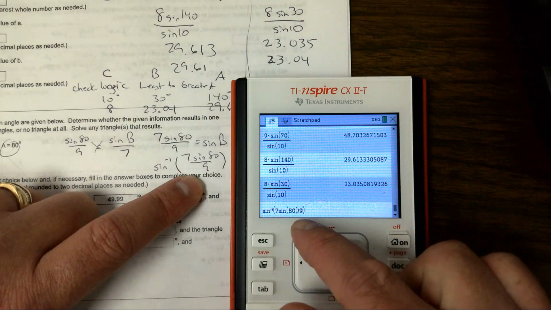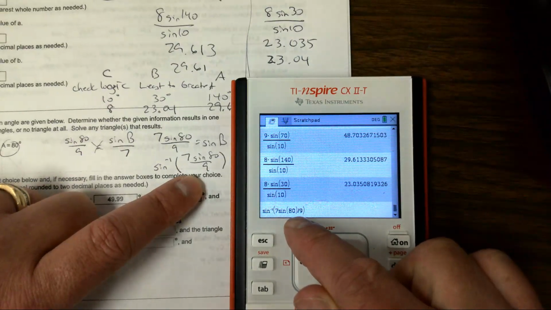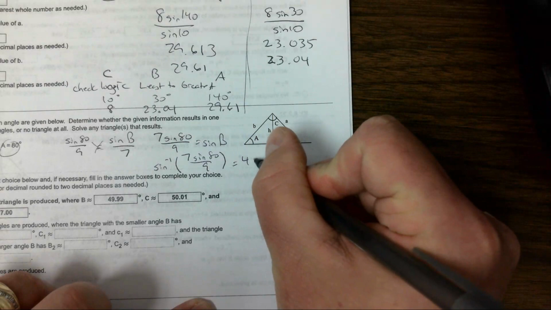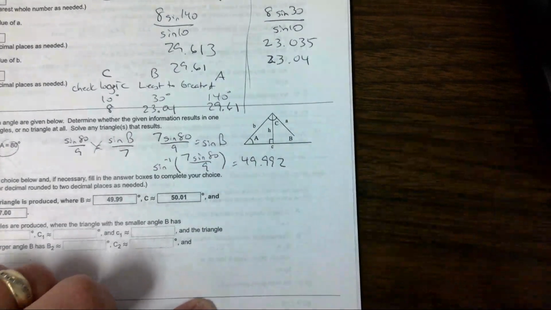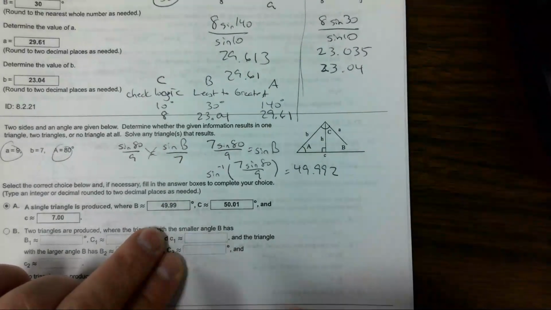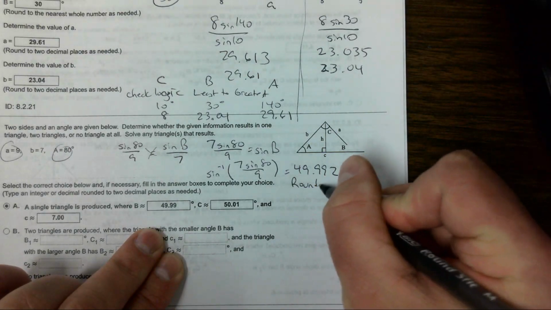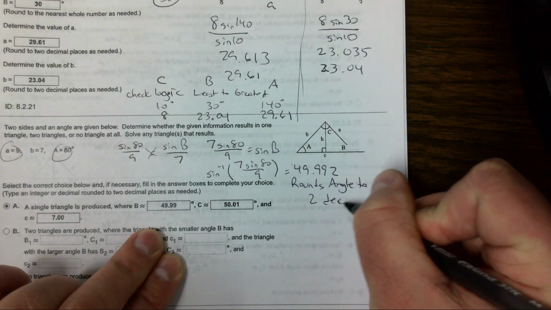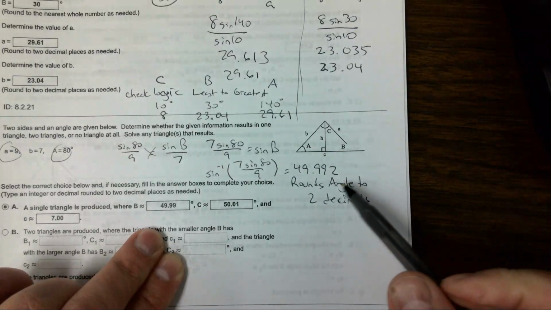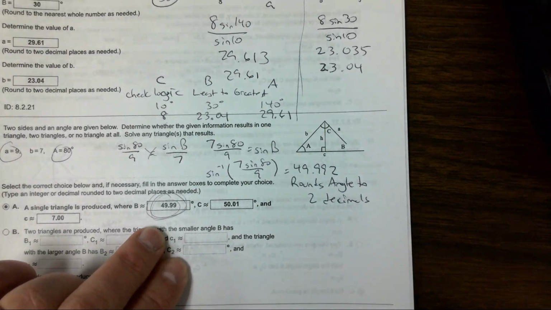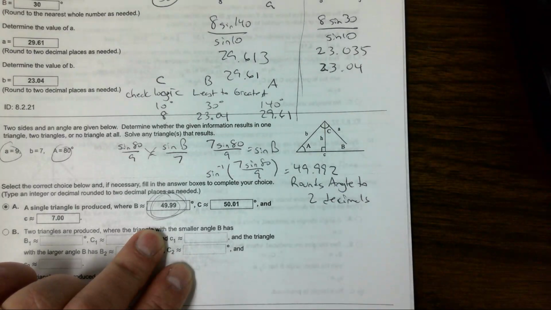Now notice I had to move to the right to get over there, and then this is 49.992. Now this is the first problem where the angle has to be rounded to 2 decimal places. This rounds the angle to 2 decimals. So don't make that 50. I know you'd be tempted to, but it would count it wrong. And in your homework, just correct it.